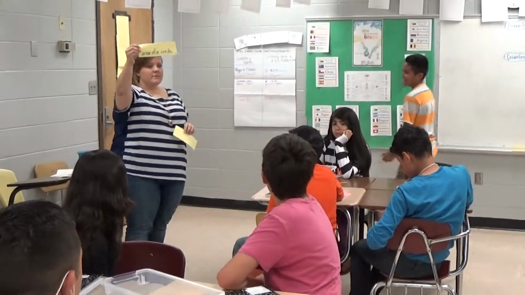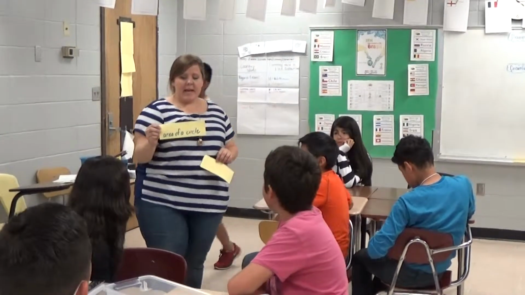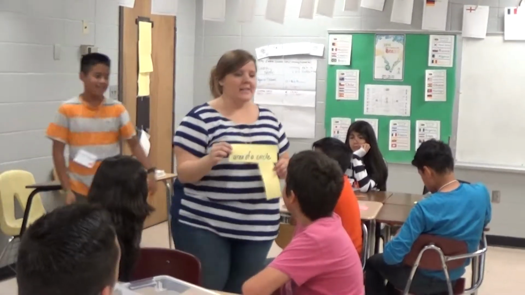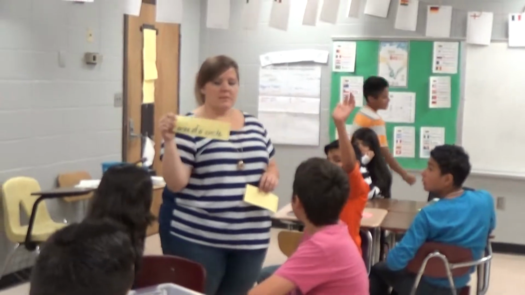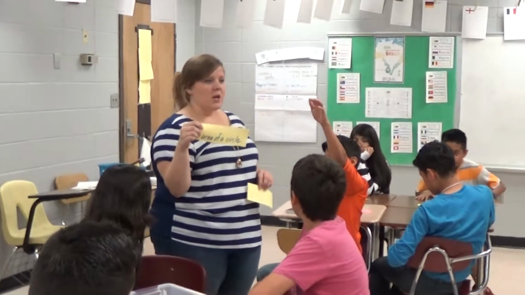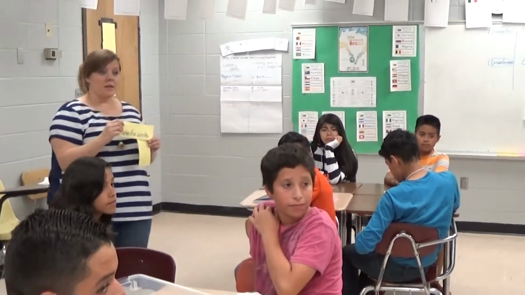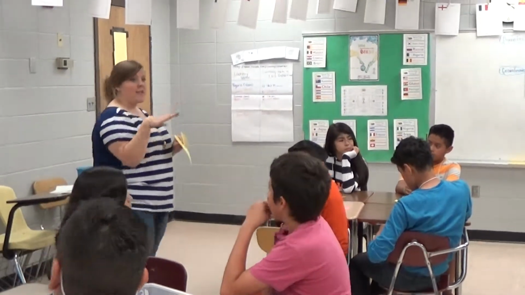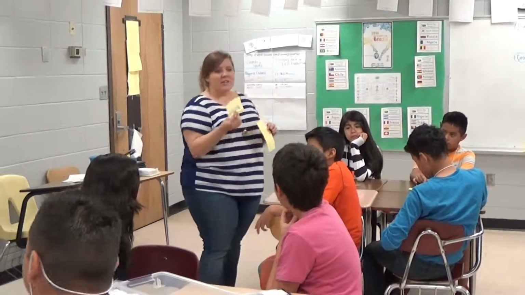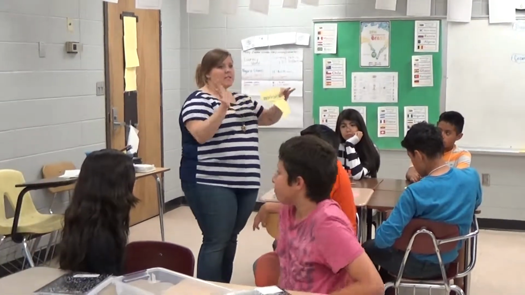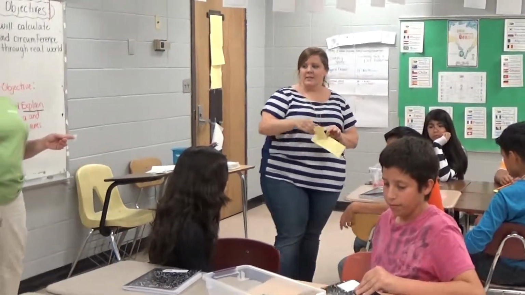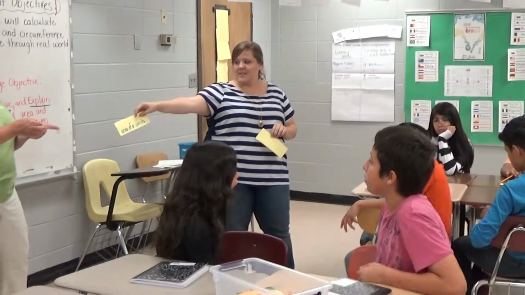What about this one? What's this word? Area of a circle. Who can explain to me what that one was? Anybody remember? The space inside of a circle. Yeah, it's that area, that space that's inside. Just like you find area of square spaces or rectangular spaces, it's that spot inside. Daniel has the picture.